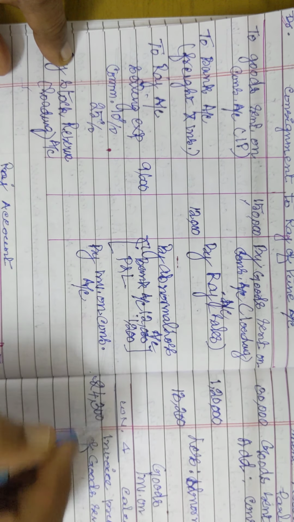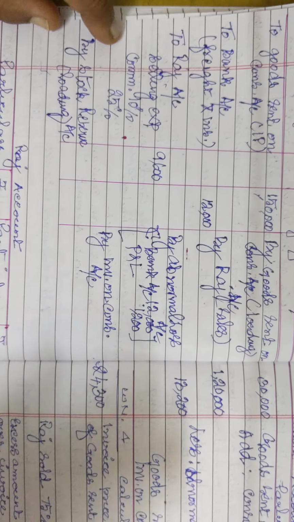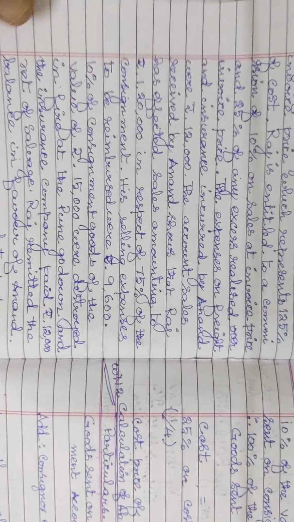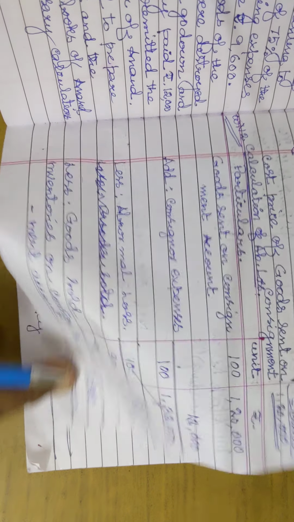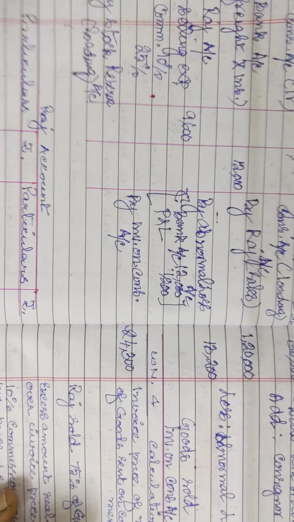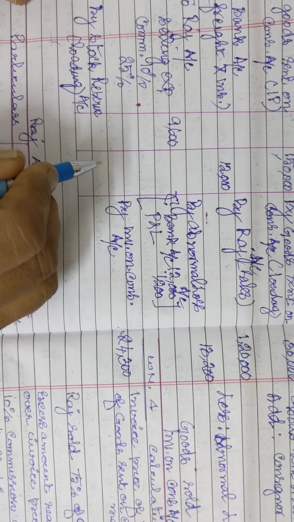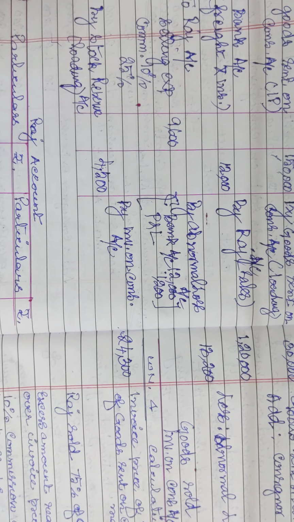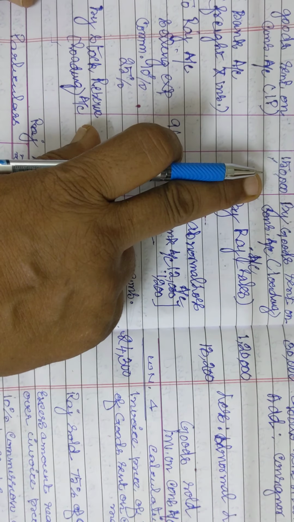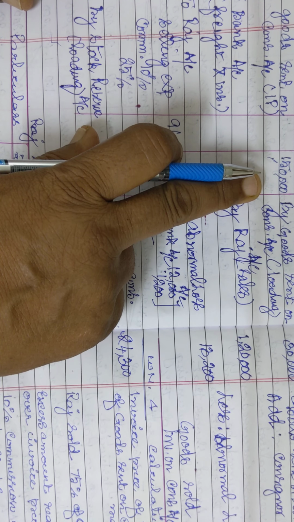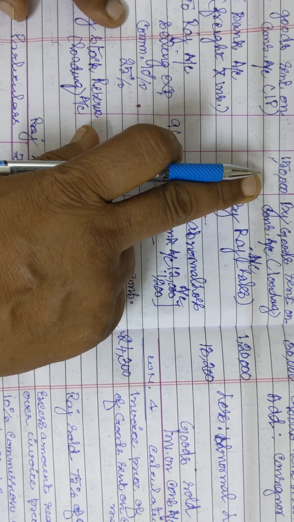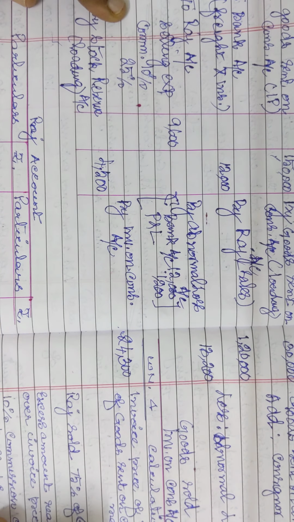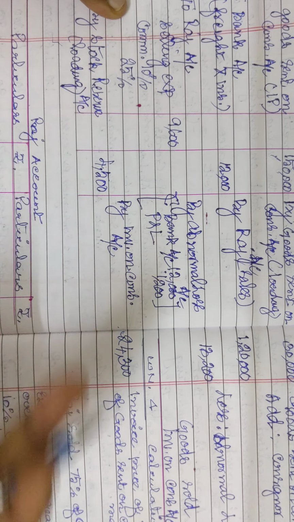Now we have to remove the loading. That is the difference between the sales value and the cost price. We have already found out the cost price here. It is 19,800. So the difference between 24,300 and 19,800 will come as your stock reserve, 4,500. You can find it the other way around also, because the total 100% sales value is 1,50,000 and cost price is 1,20,000. So the loading for 100% is 30,000 and the loading for 15% is 4,500. Either way you can do it.